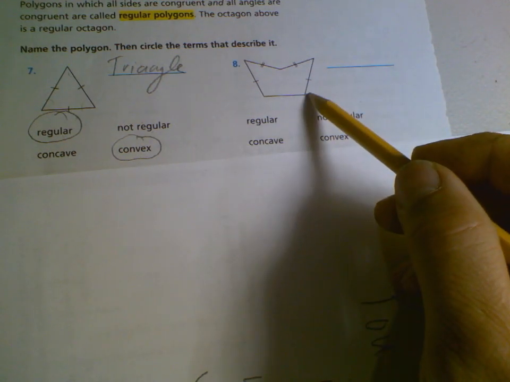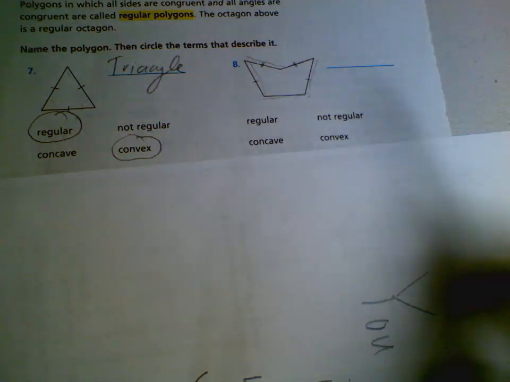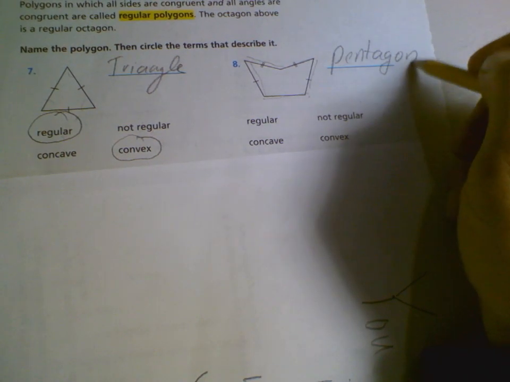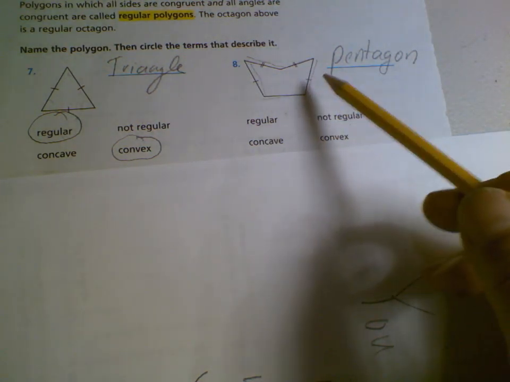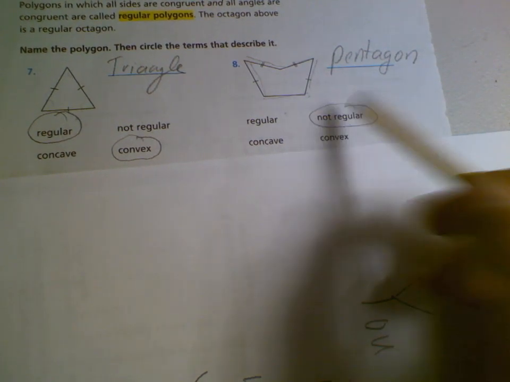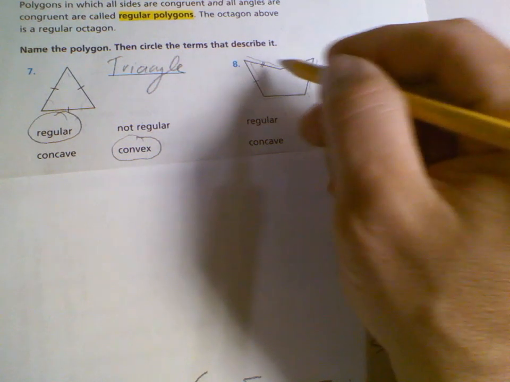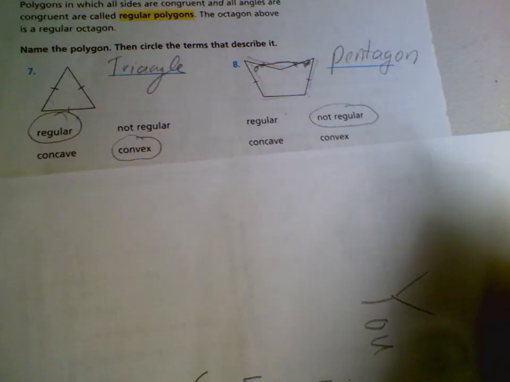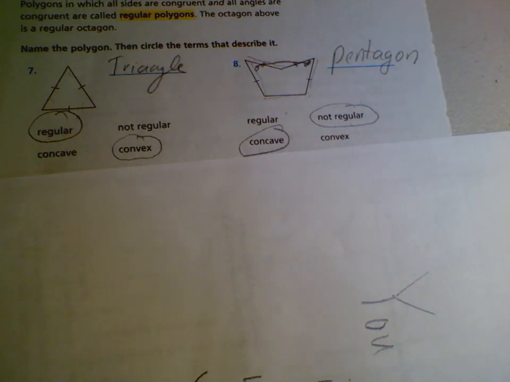Okay, so let's take a look at this. We have to count the sides. 1, 2, 3, 4, 5. So this is a pentagon because it has 5 sides. Is it regular or not regular? This is definitely not regular because the angles and lines are not the same. And is it concave or convex? Well, concave, remember, you can draw that line. See how it goes in here? I could literally draw a line right here and connect it up and it would go outside. So this is concave.